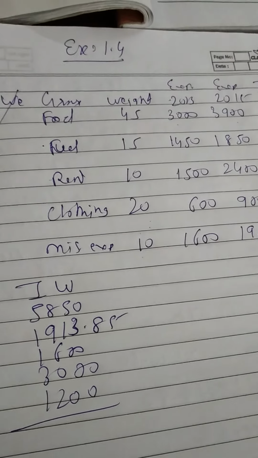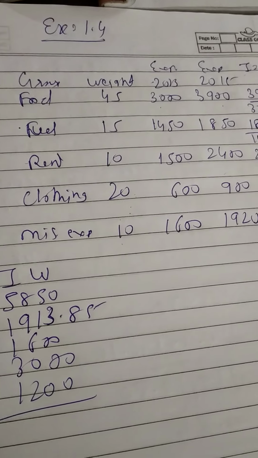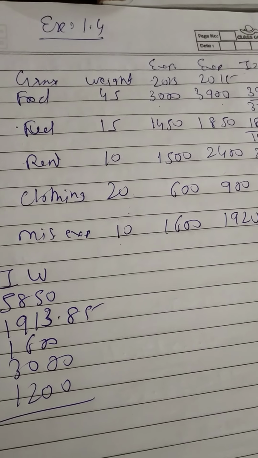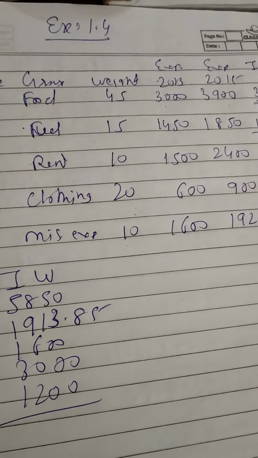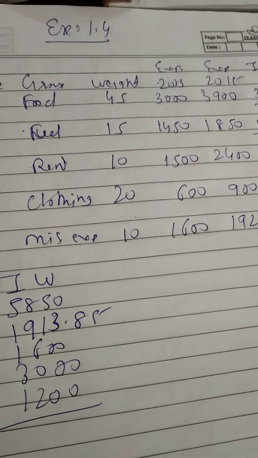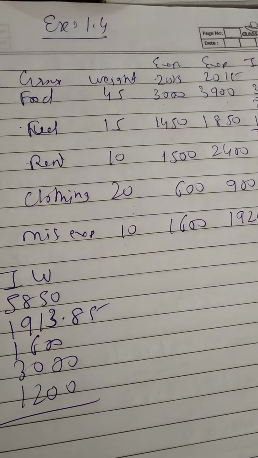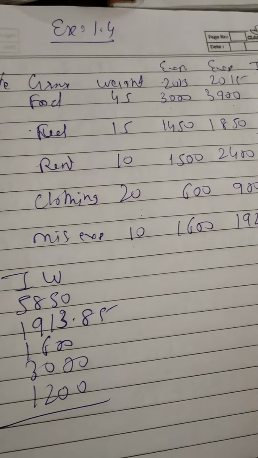Now add all these values here. 5850 plus 1913.85 plus 1600 plus 3000 plus 1200. Okay.